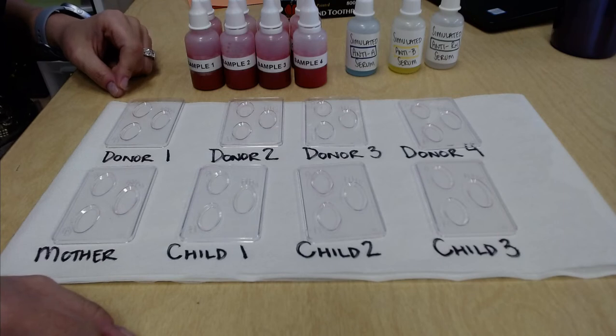The scenario is Mr. Walker is brought into the emergency room after a car accident. He is in need of a blood transfusion. He has type A blood. There are 4 donors available. Based on the antigens and antibodies in the blood of Mr. Walker and the donors, determine from whom Mr. Walker can safely receive a transfusion.